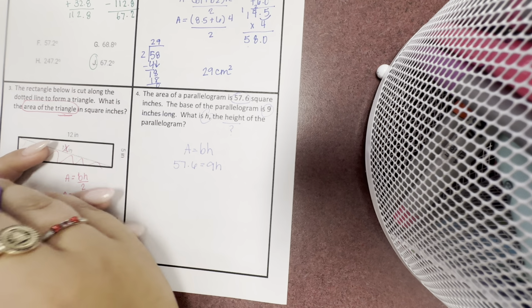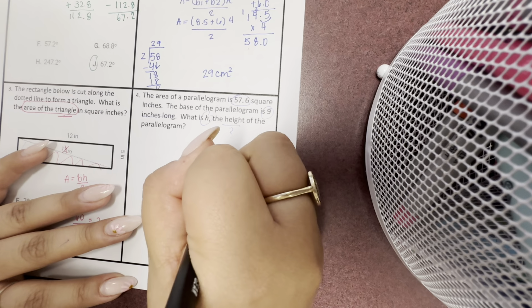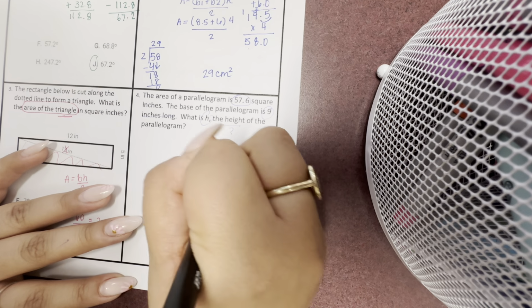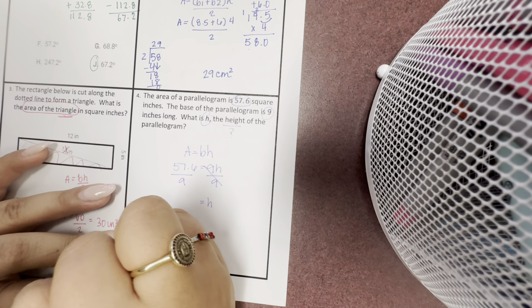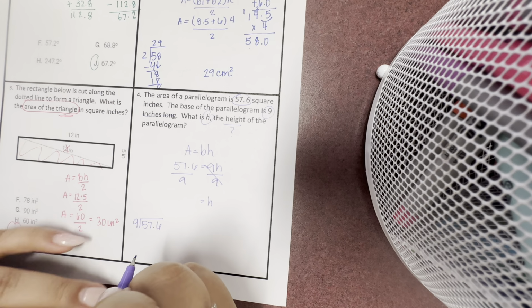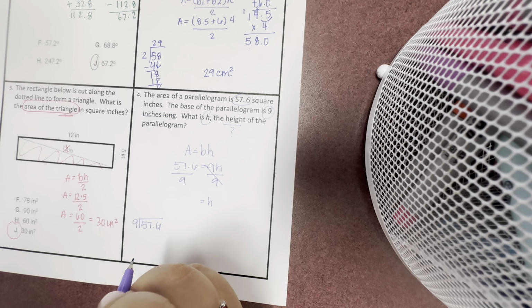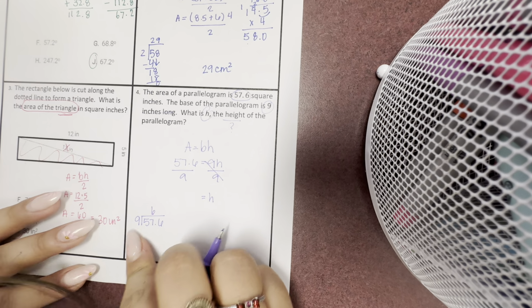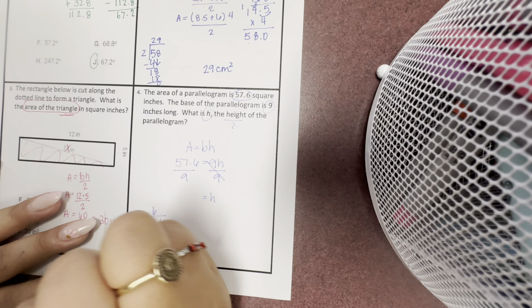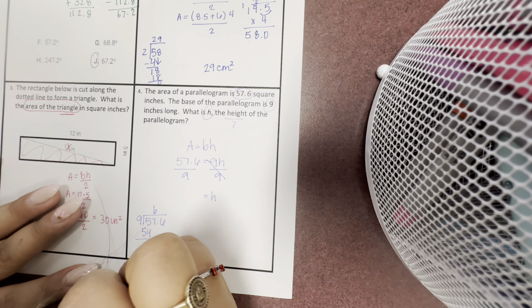If we remember, when they give us the area, we have to divide because we need to do the opposite. So we need to do 9 going into 57.6. So let's go ahead. 9 can go into 57 6 times, because 6 times 9 is 54. We subtract to get 3.